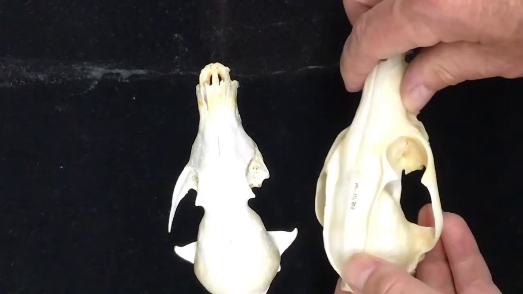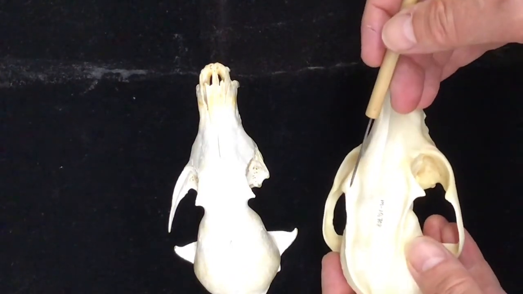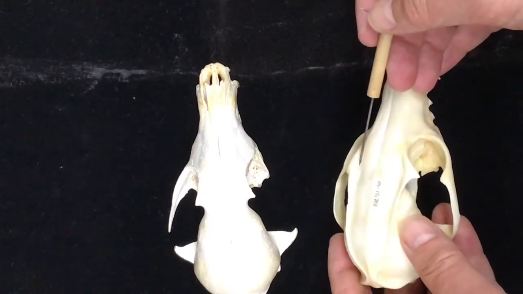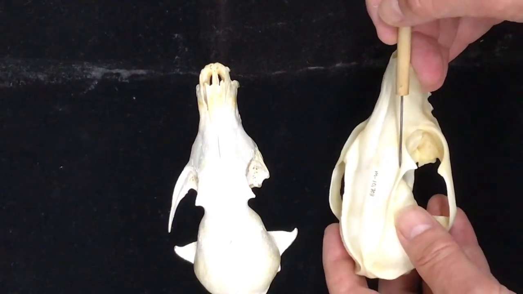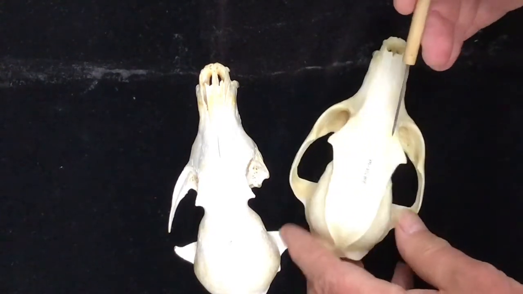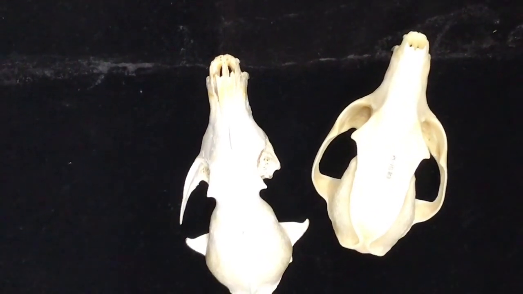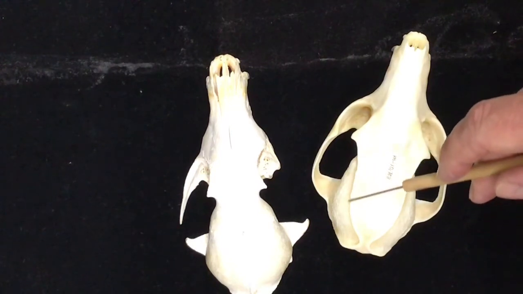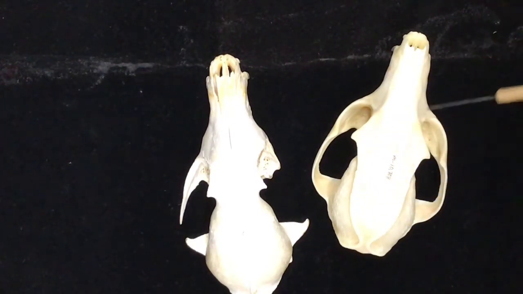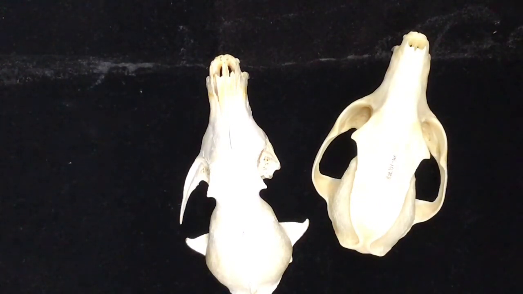So if I turn that, you can see on a gray fox, they have this little indentation in the frontal bone. Here's the post-orbital process of the frontal, and they've got this little indentation that the red fox does not have. They also have a very prominent parietal ridge, and the parietal ridge on a gray fox is sometimes called lyre shape.